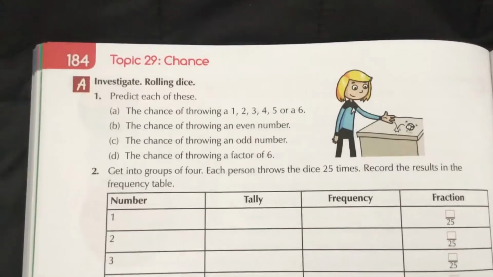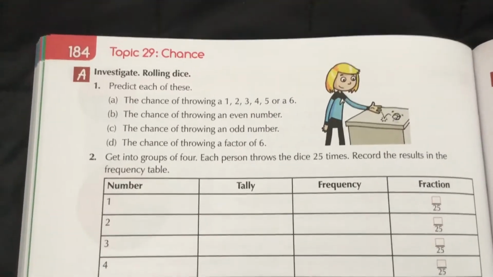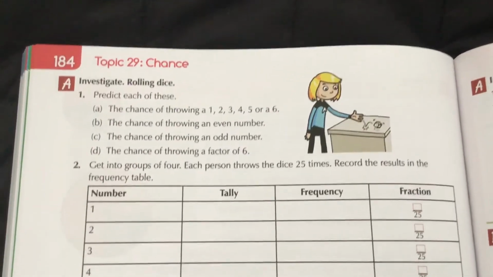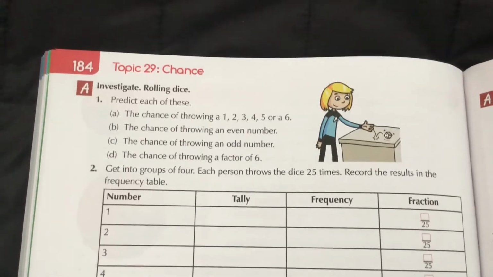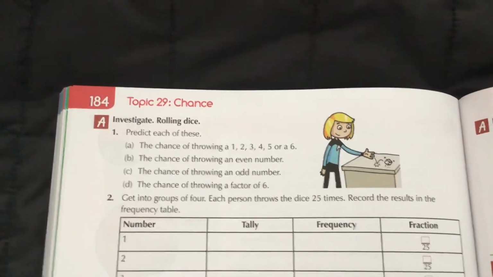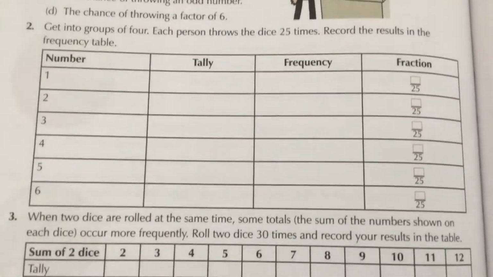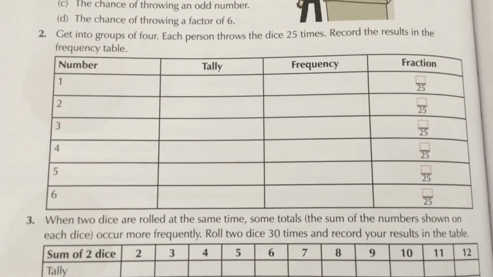So, Chance 27: investigate rolling dice. Predict each of the following. With the chance of rolling a 1, 2, 3, 4, 5, or 6, what is the chance of throwing an even number, an odd number, and a factor of 6? So, 2 and 3 are factors of 6 because 2 times 3 makes 6. And then, can you get a number in groups of 4? Which you can't.